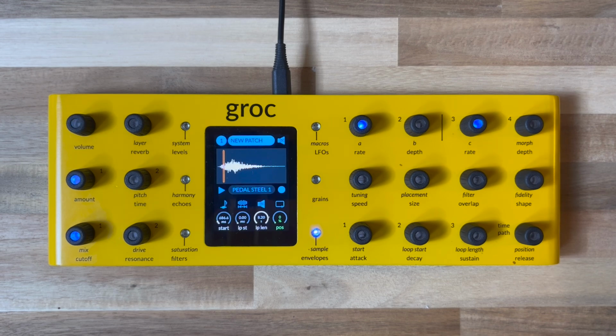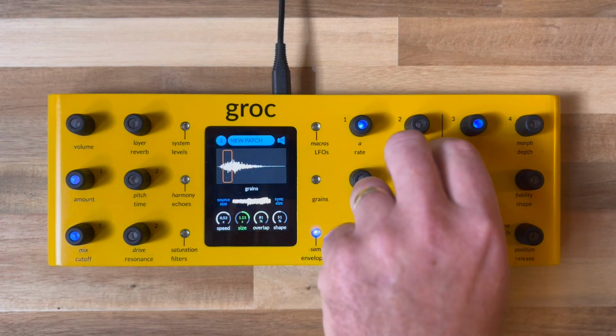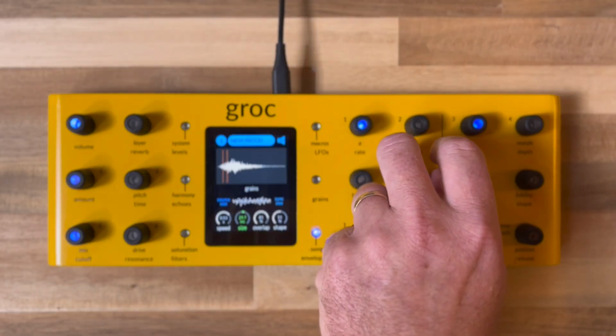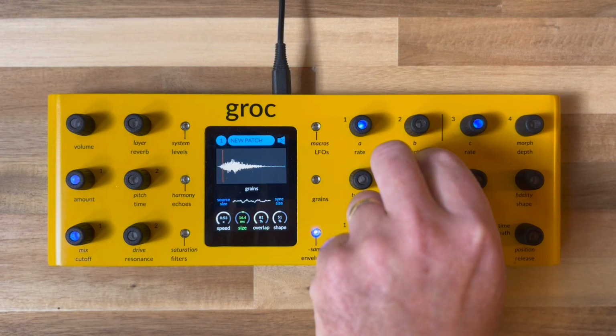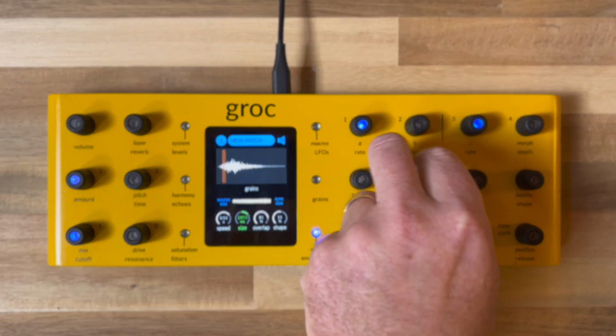As you play different keys and adjust the playback speed, the grain size can have a big influence over the final sound. With larger grains, we might hear more blurring or repetition of transient parts in the sound. And as the grains get smaller, the pitch of the output can be influenced by the interval between the grains. Groc's size encoder explores a range between 3 milliseconds and 3 seconds.